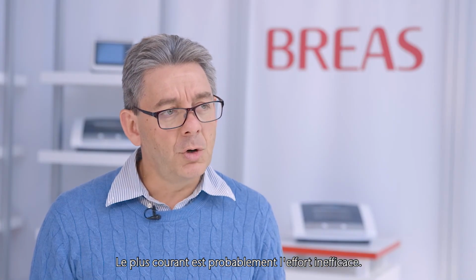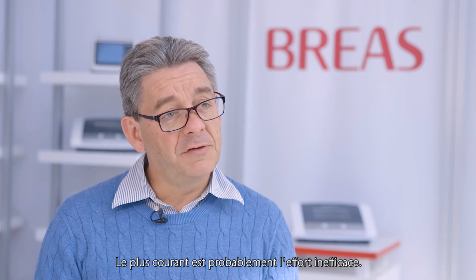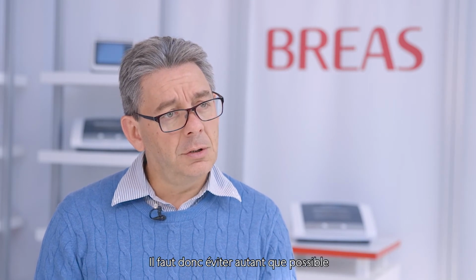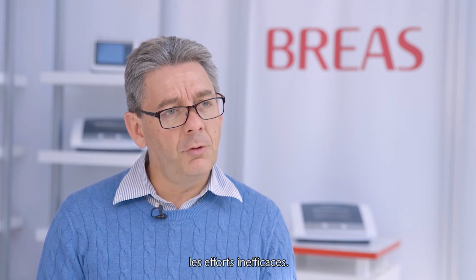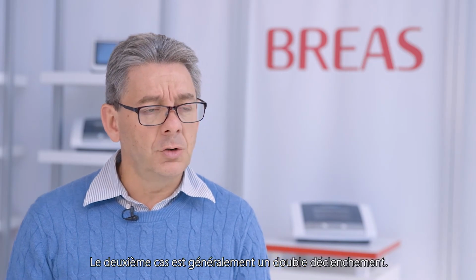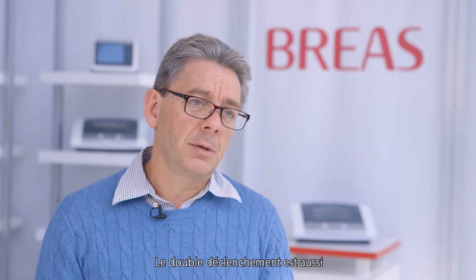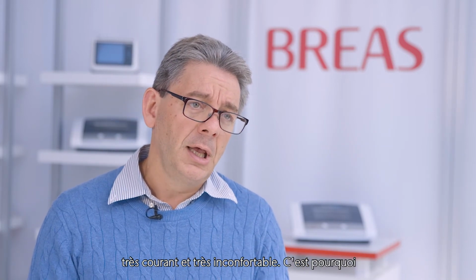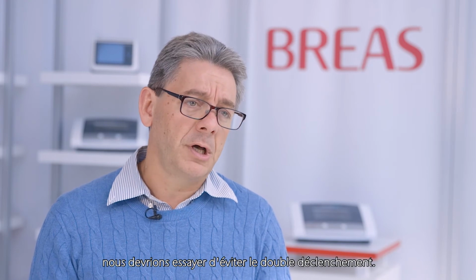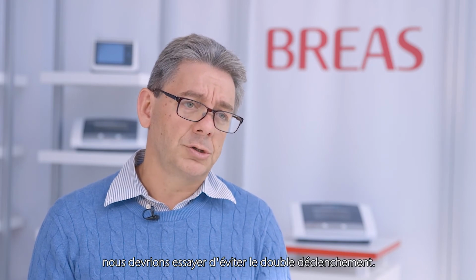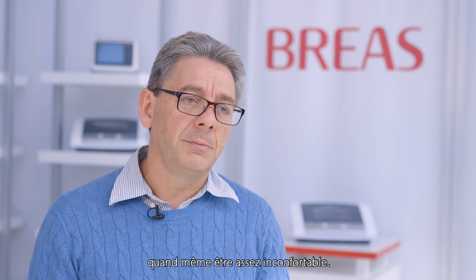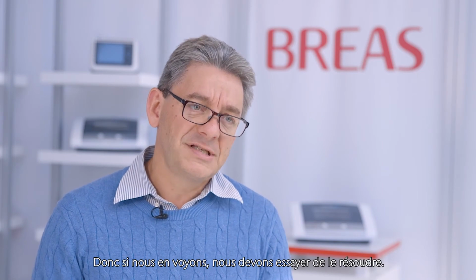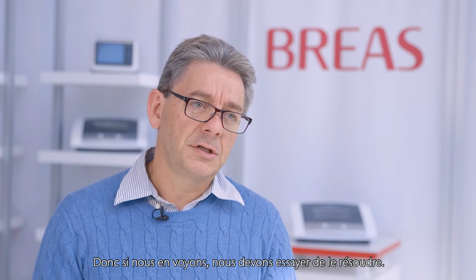Well, probably the most common is ineffective effort. So ineffective effort probably should be avoided as much as possible. The second one usually is double triggering. Double triggering is also very common, and it's very uncomfortable. So that's why we should try to avoid double triggering. Auto triggering is a third one. It's less common, less important, but still can be quite uncomfortable. So if we see some, we have to try to solve it.